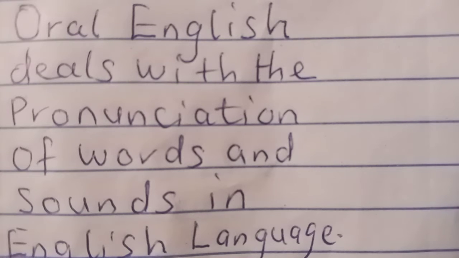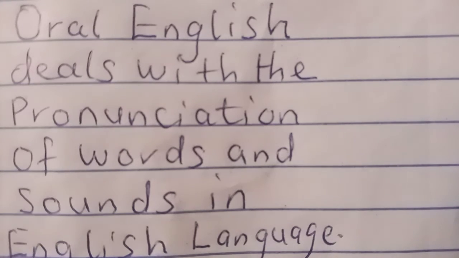And you can only pronounce properly if you have an understanding of the unique sounds in English. If you can pronounce them well, then you put them together to articulate polysyllabic words and sentences. But if you cannot articulate the speech sounds properly, you're not going to pronounce words correctly in English, and then you have a problem. So, oral English is interested in proper pronunciation.